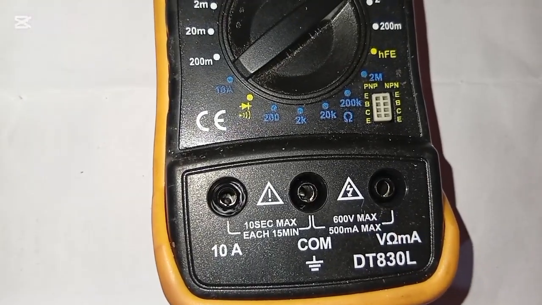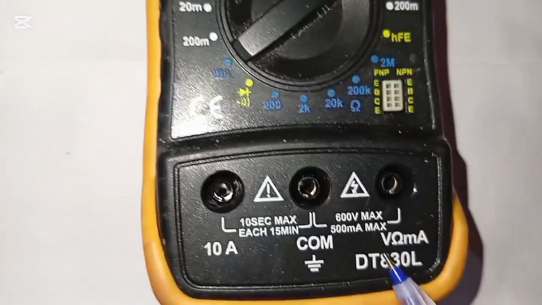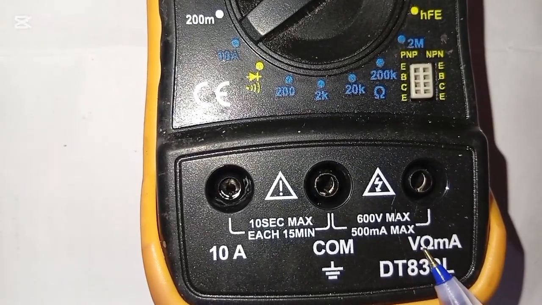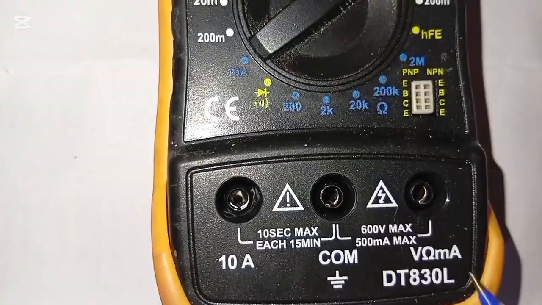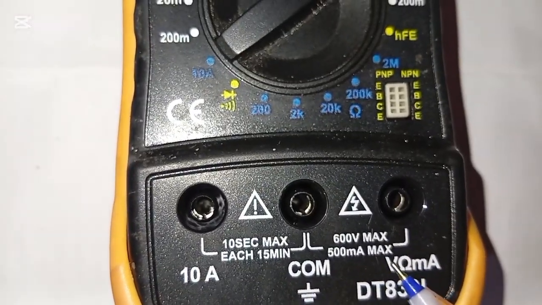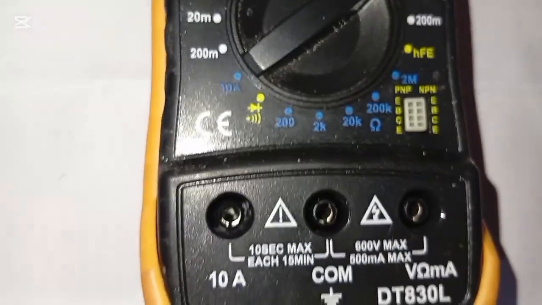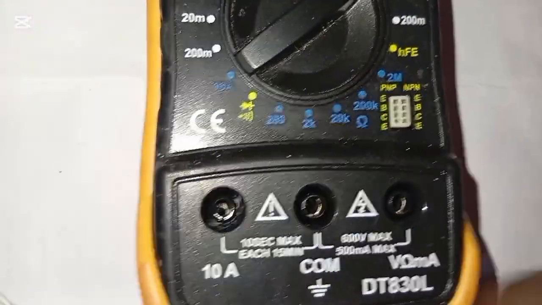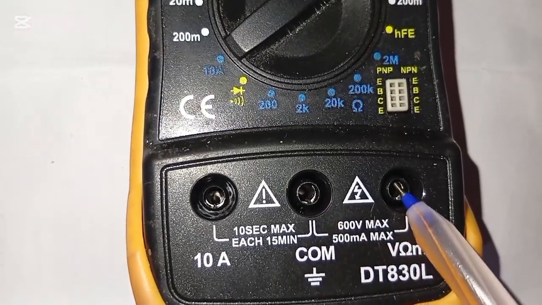Then we have the voltmeter, ohmmeter, and milliammeter. Ammeter, but in milli scale. So if you want to measure voltage, resistance, and small current, the probes will be plugged between the ground and this part here.